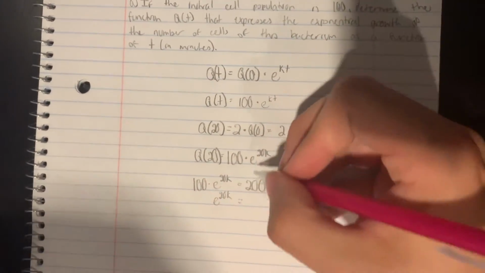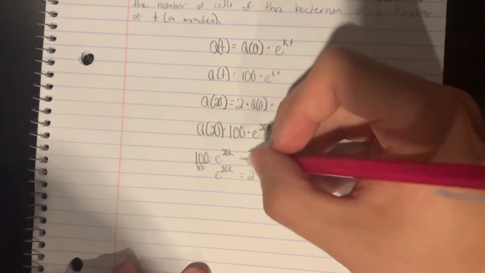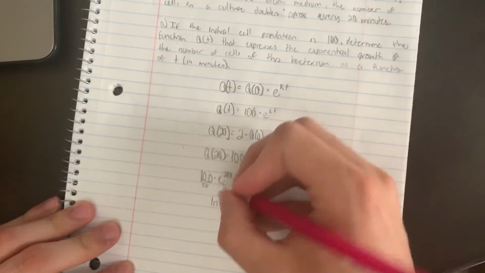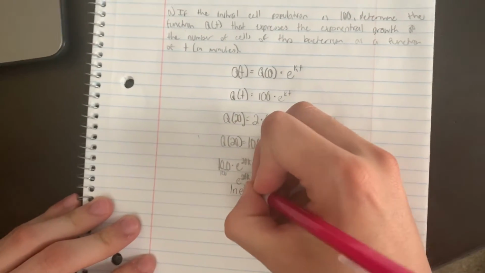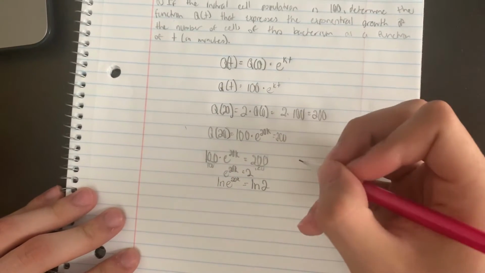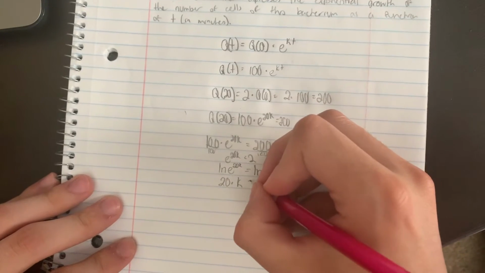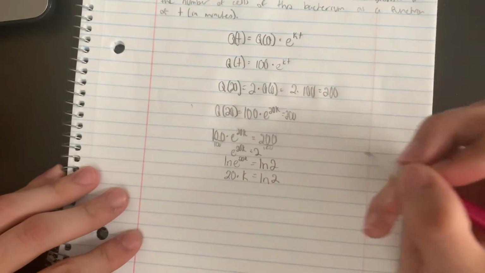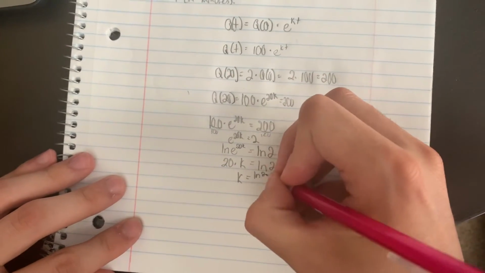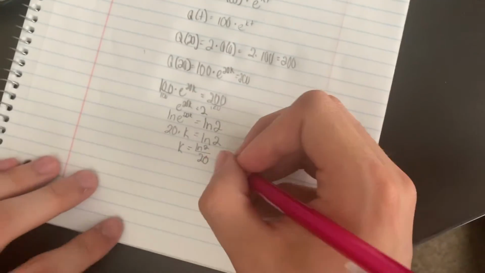e to the 20k equals, when we divide those out, 2. From here, we'll apply the natural log, which would be ln of e to the 20k equals natural log of 2, and that comes out to be 20 times k equals natural log of 2. And k equals natural log of 2 over 20. So that's what k equals.